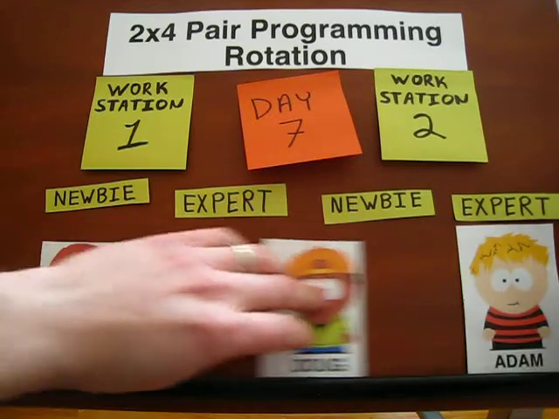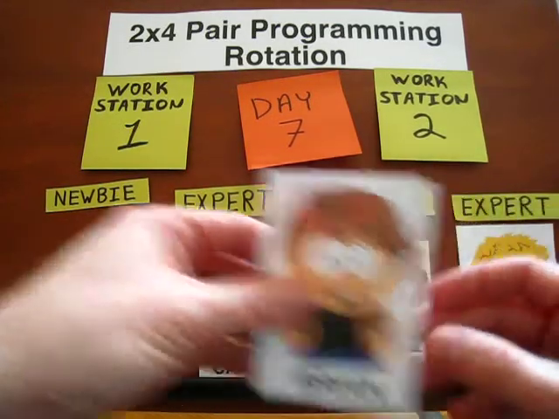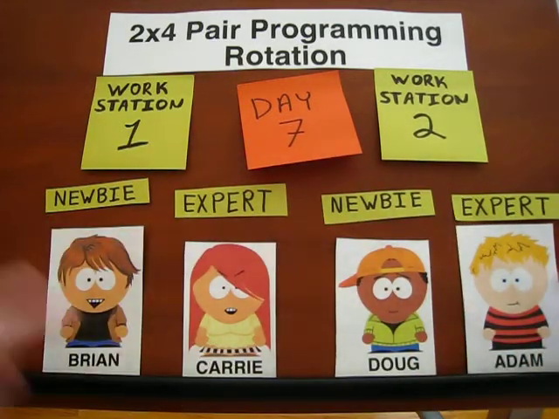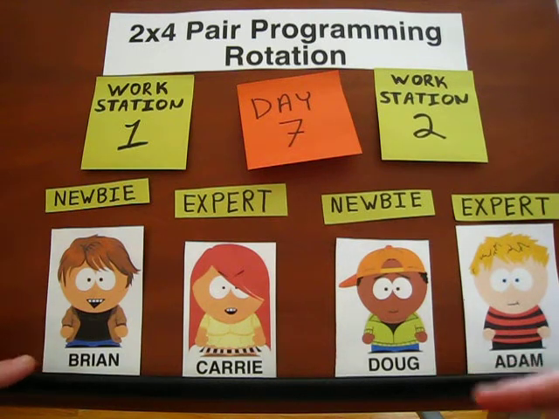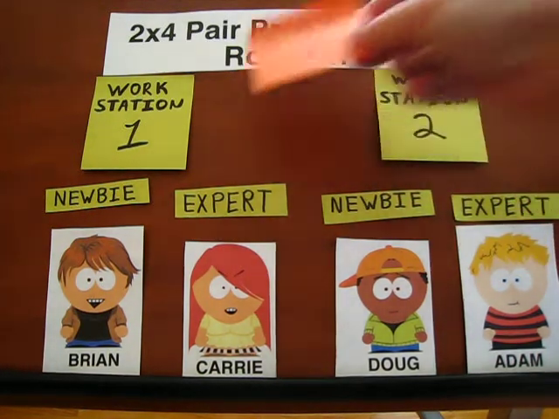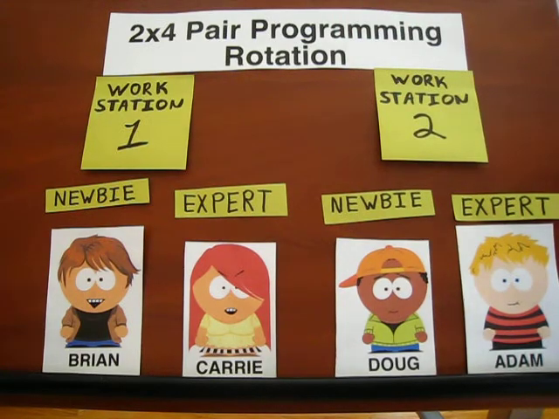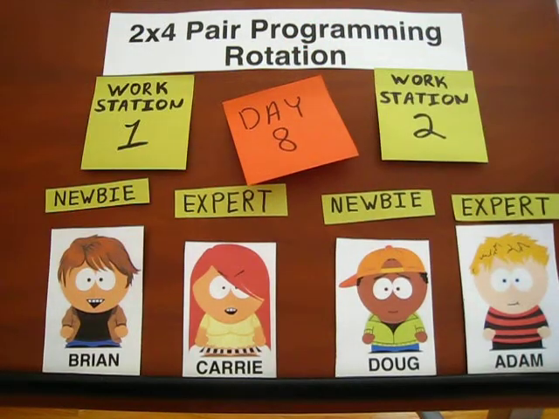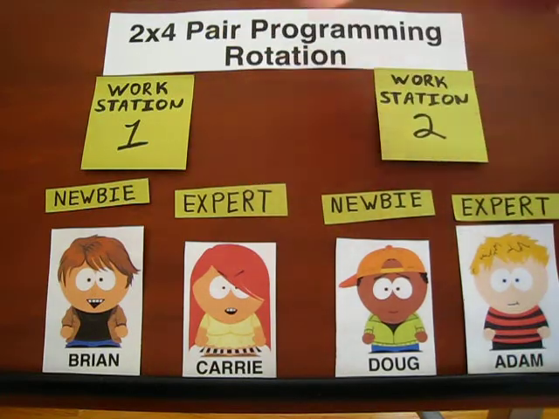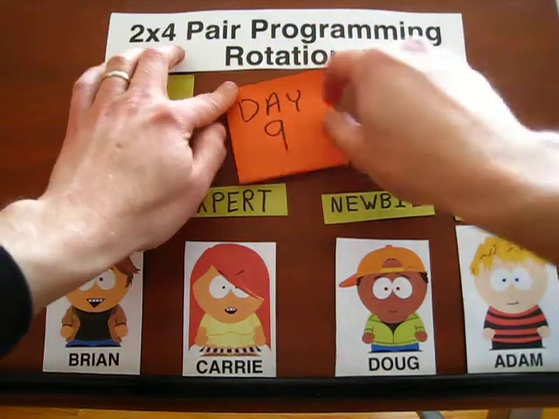But we're going to pop off the experts. Now the newbies are the new experts, the former experts are the new newbies, and we just keep going. They pair all day on day 7, pair all day on day 8, and guess what happens on day 9?